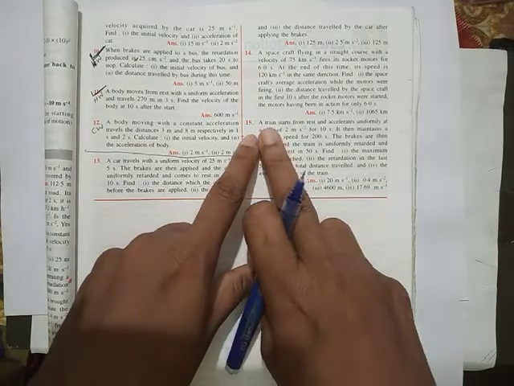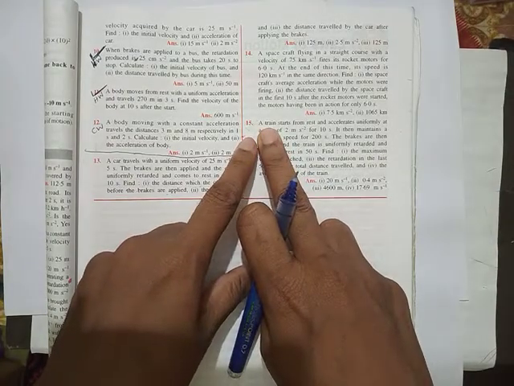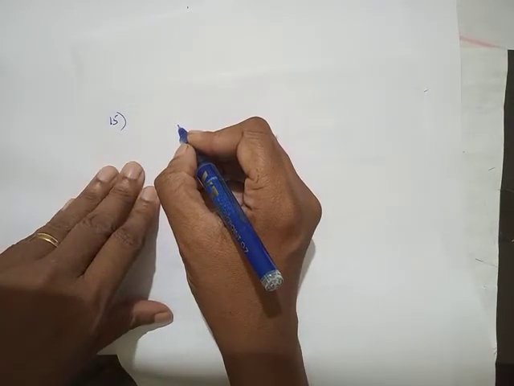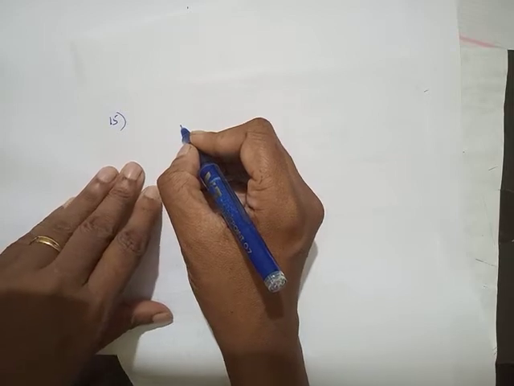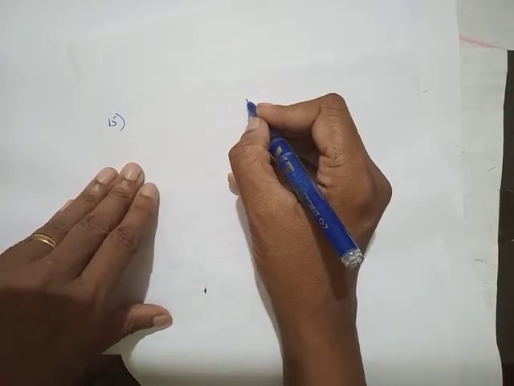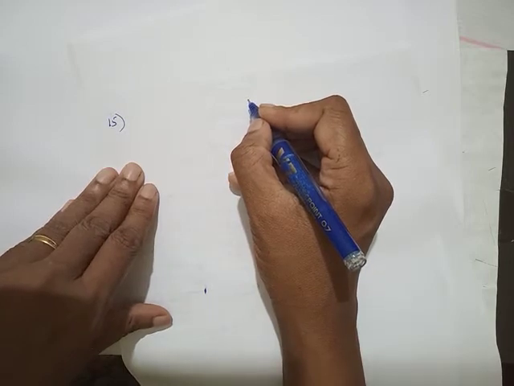Okay, now if you carefully watch this question, a train starts from rest. So we'll do the timeline first. Okay, so 15th question, a train starts from rest, accelerates uniformly at a rate of 2 meter per second square for 10 seconds. Then it maintains a constant speed for 200 seconds.